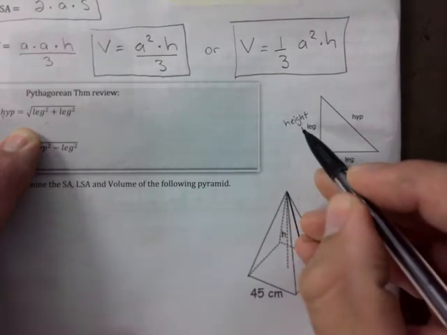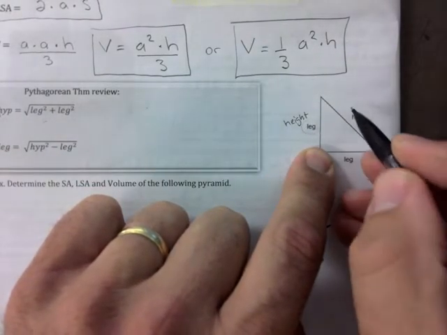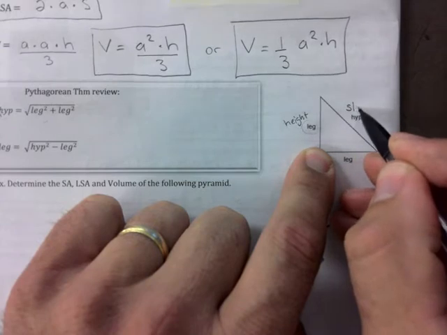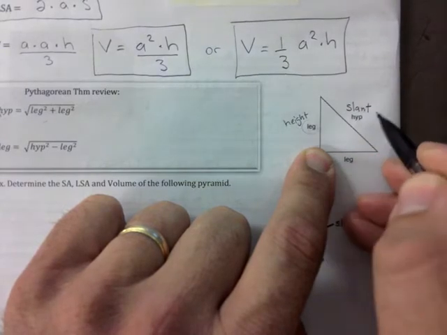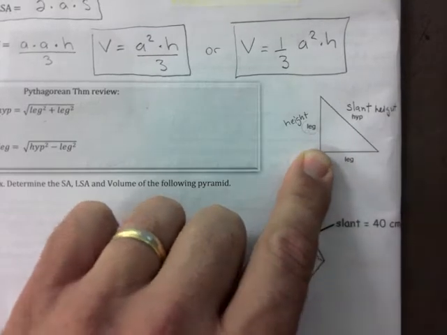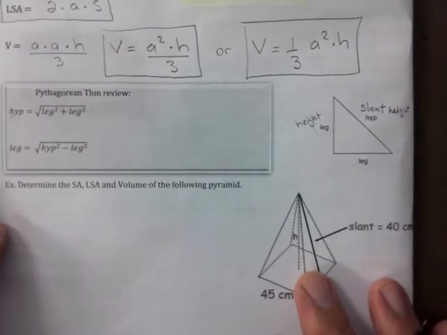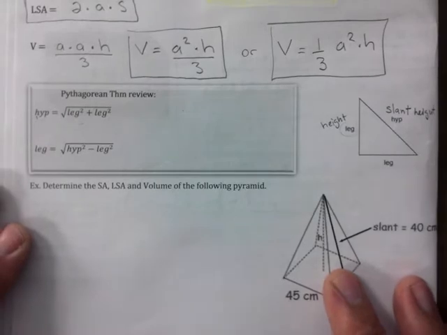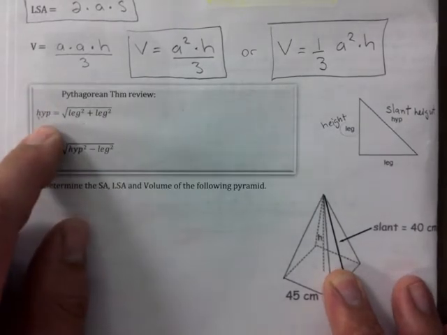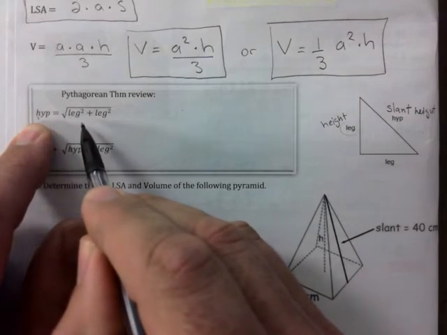So you can write down the height. And the hypotenuse in that sense would be the slant. That is the slant height. It's very important to know that there's a distinction between the height of the shape and the actual slant height, which is along the face of the shape. So the hypotenuse is the one you're going to use to find your slant height.